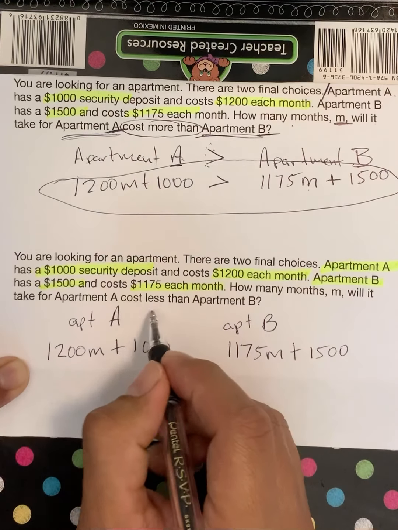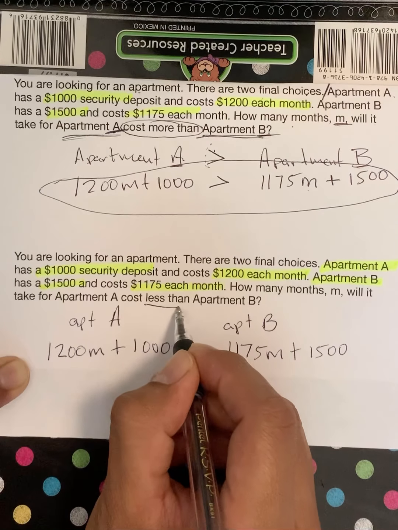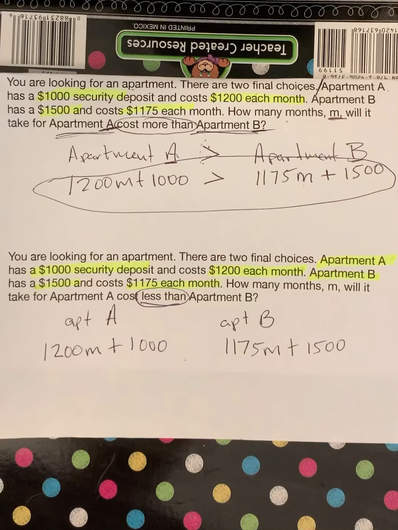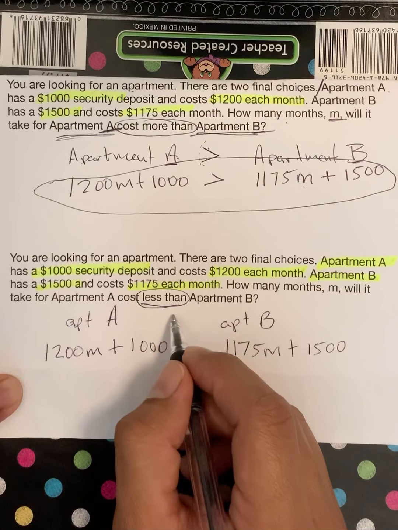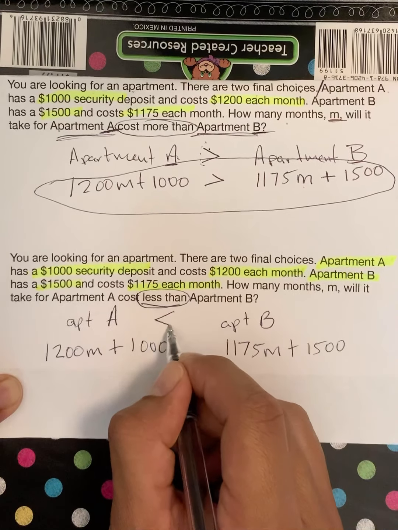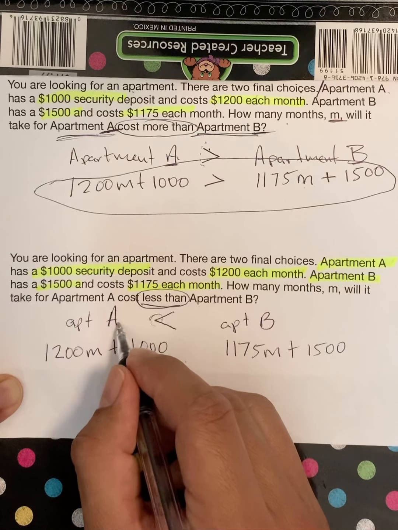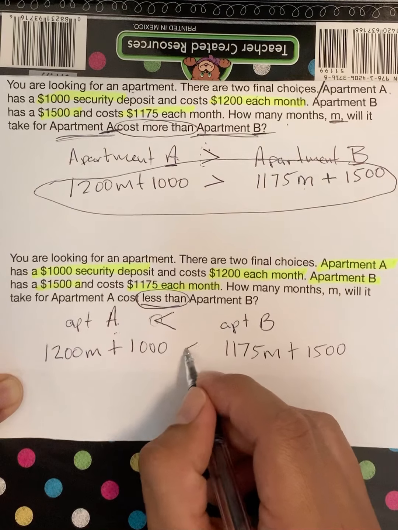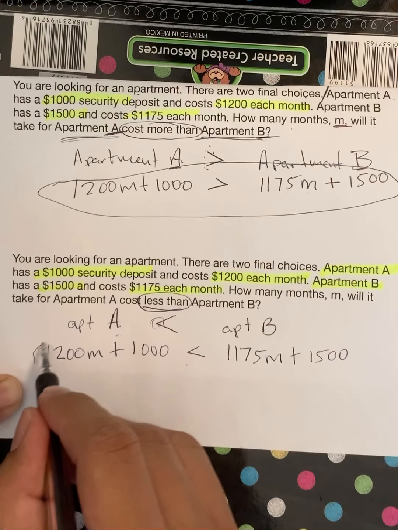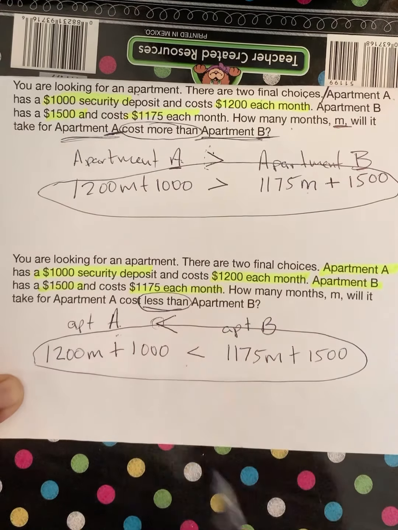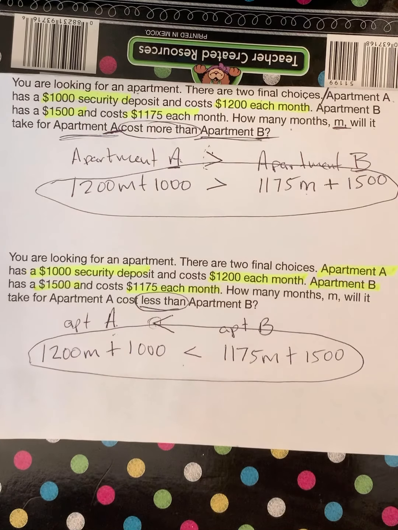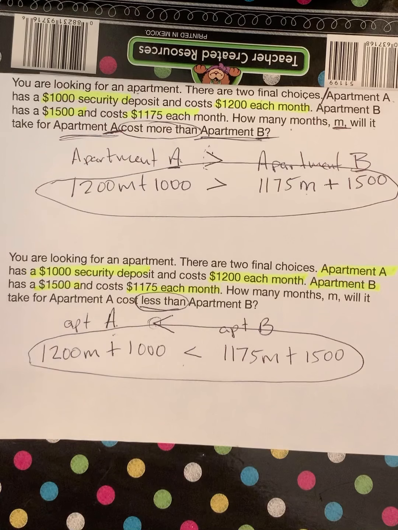Now look how this is gonna change. This time A is gonna be less than. So for the symbol, we're gonna use the one where the smaller part points at less. So apartment A has to be less than apartment B. And that's your inequality.